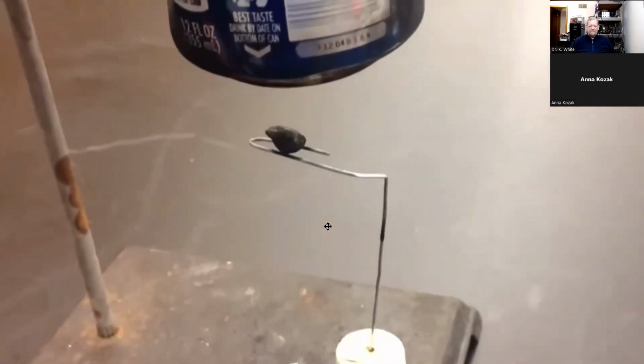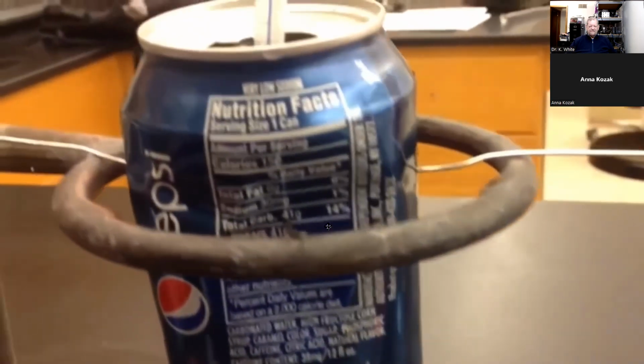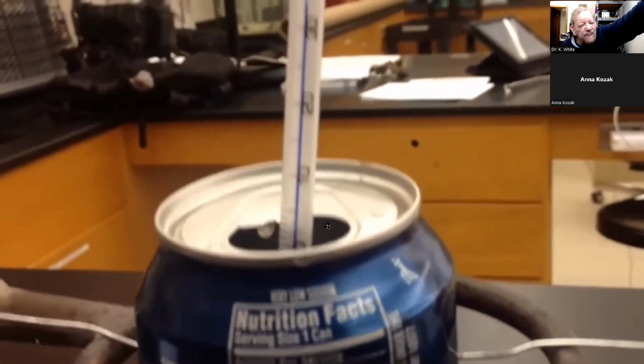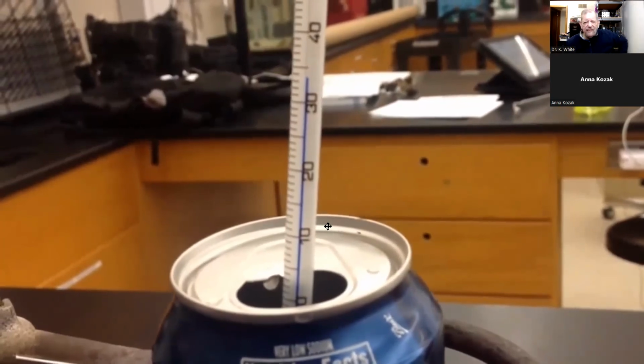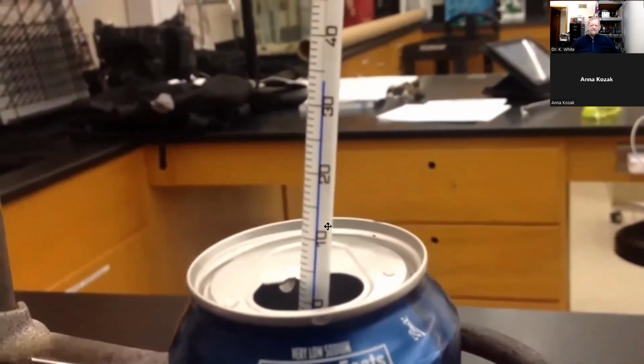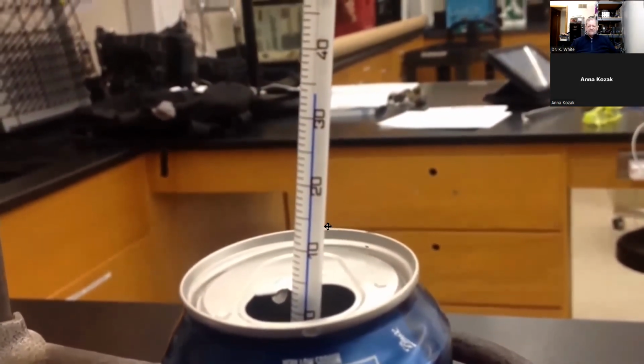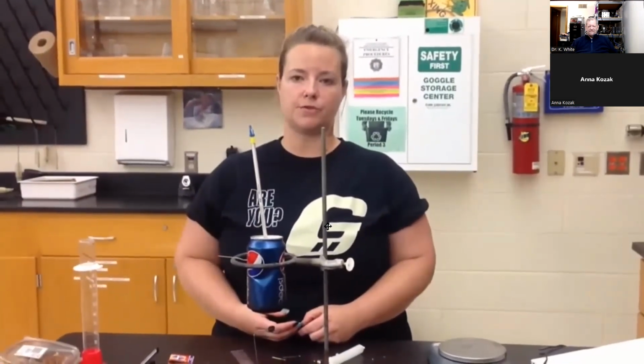Now that the peanut is completely burnt, you're going to check your ending temperature on your thermometer. For the data for the peanut, you're going to record a temperature of 33.5 degrees Celsius. You will be conducting this lab with 3 other food sources.